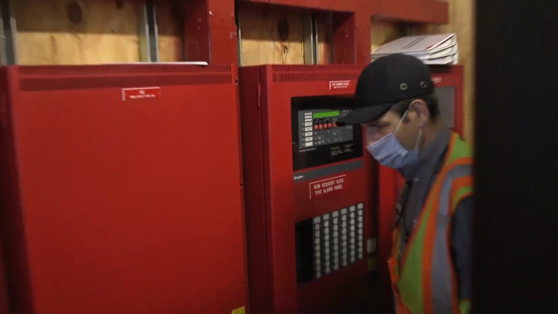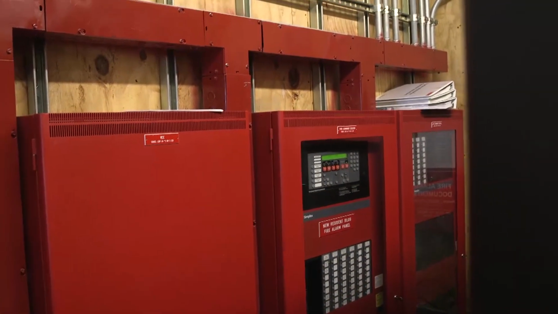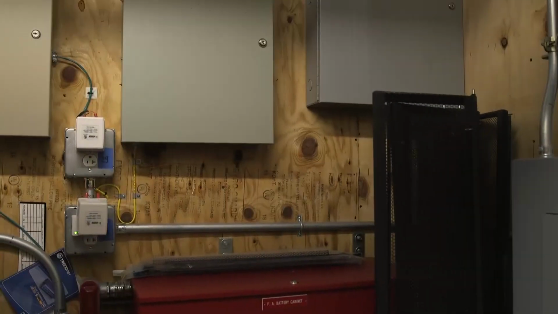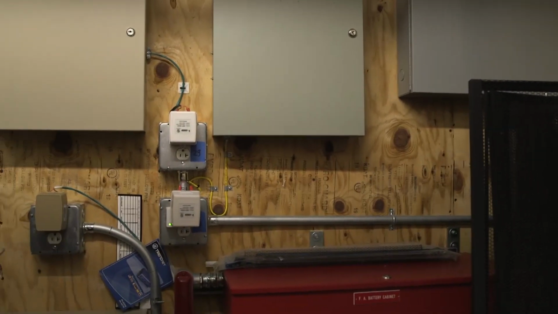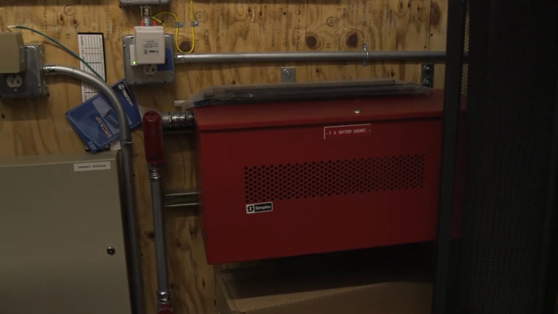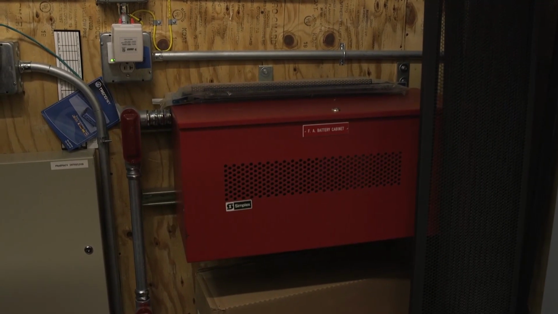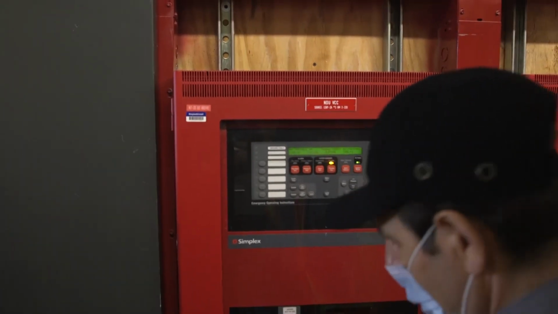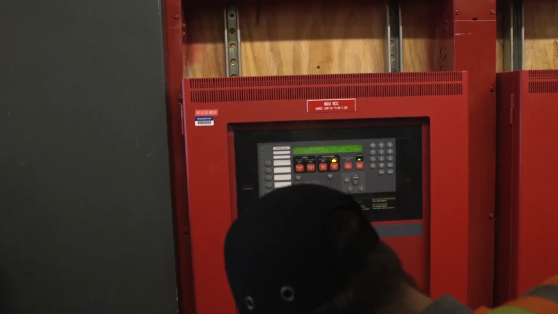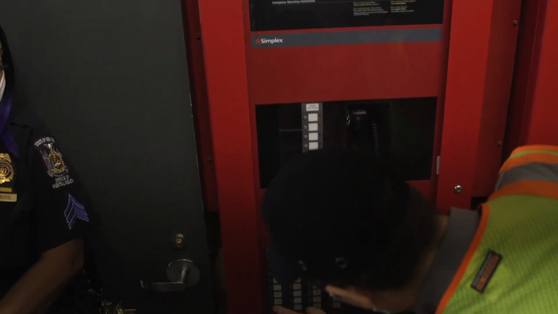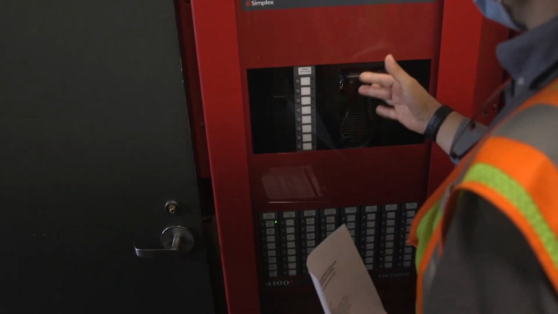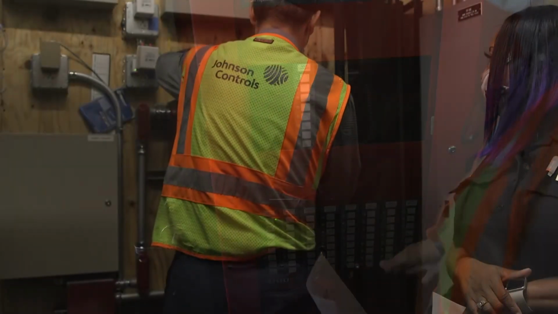Here on the back, we have the battery backup for the system. It's a big battery, very heavy. These batteries are good for 24 hours plus 15 minutes of alarm. This fire alarm panel is for the campus. If you want to make an announcement throughout the campus, you use this panel and press all speaker talk, the same way. Basically, this is just an announcement to the campus.